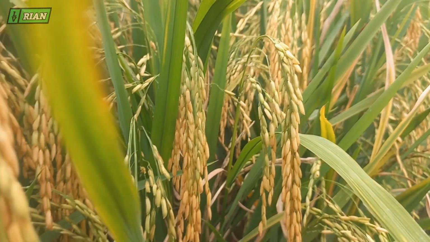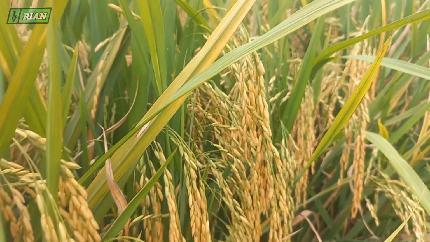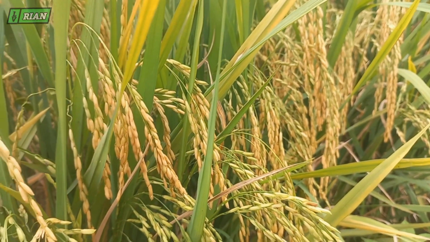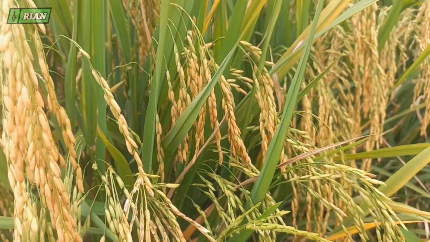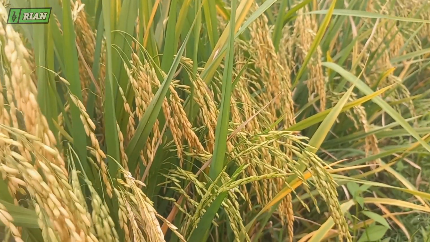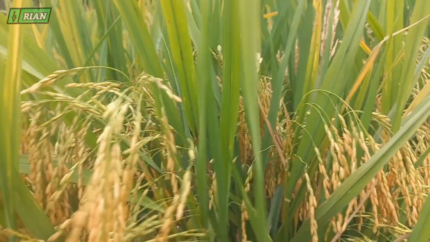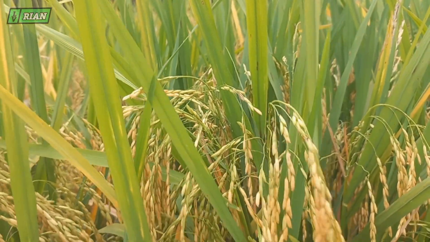Empty rice grains are a condition where the rice grains are empty or not fully filled with rice. This can lead to reduced yields and losses for farmers. The following are several factors that can cause empty rice grains, including: 1. Genetic factors and rice varieties.